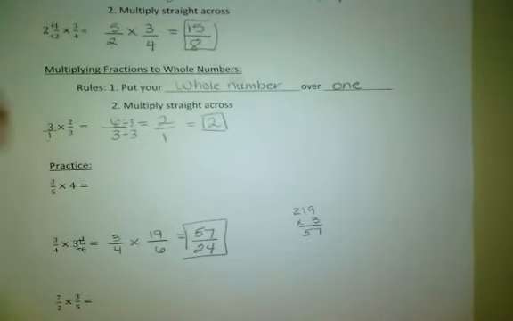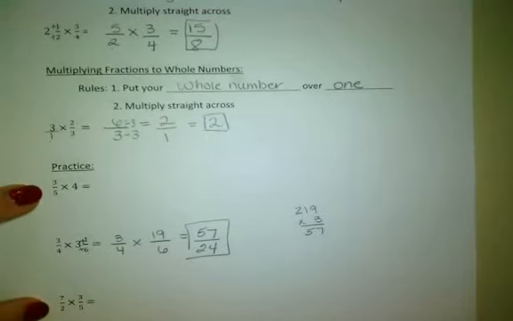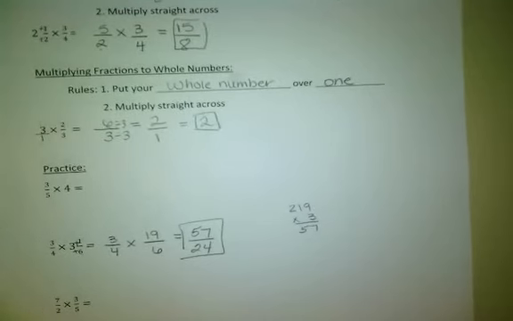So that is it for multiplying fractions. If you have any questions, please make sure you get with your teacher. Don't forget to do these two practice problems because they have to be accounted for before you can take your assessment. So make sure you get those done.